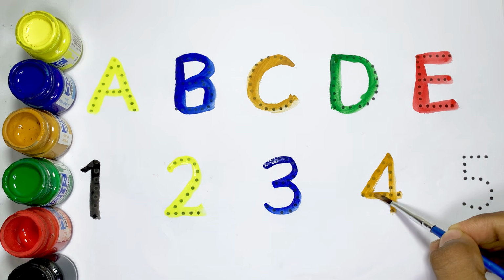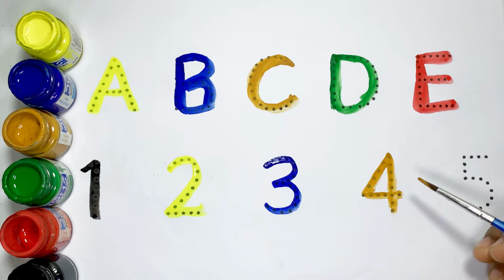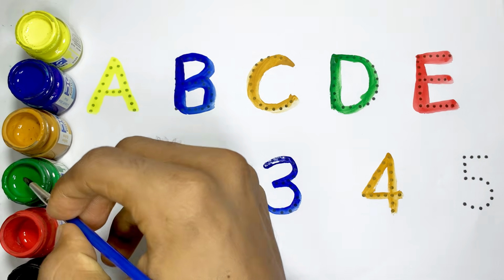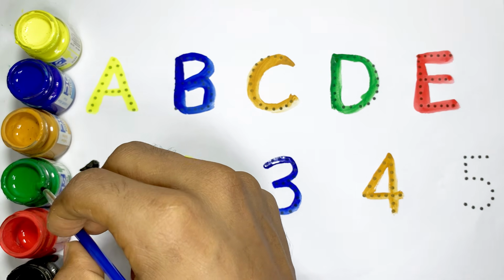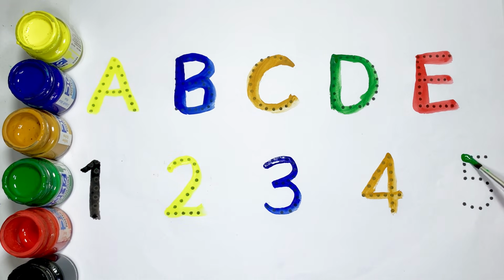4, F-O-U-R 4. Kids, now you draw 5 and use green color. 5, F-I-V-E 5.